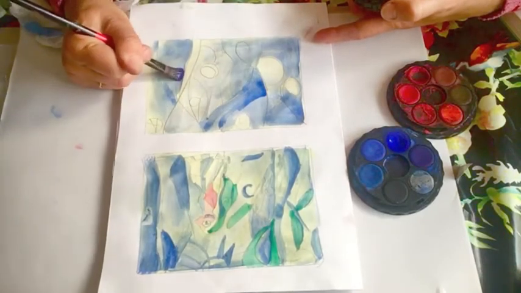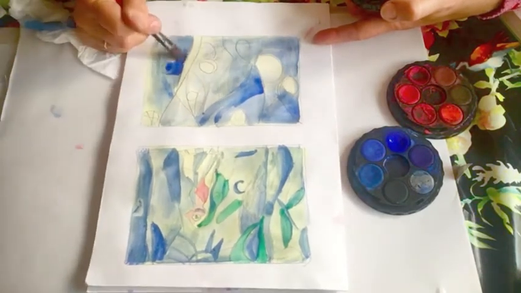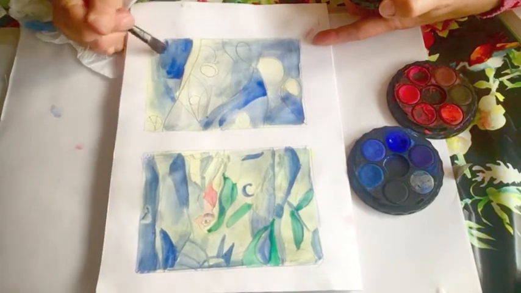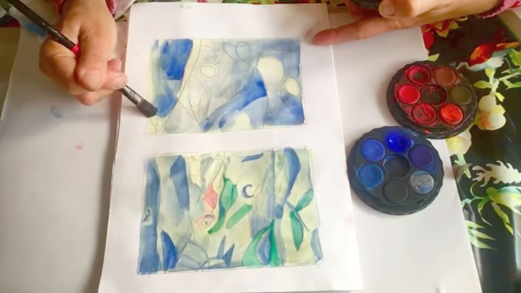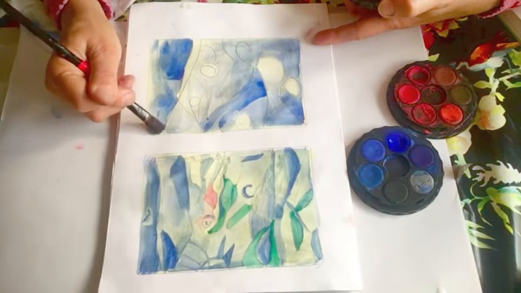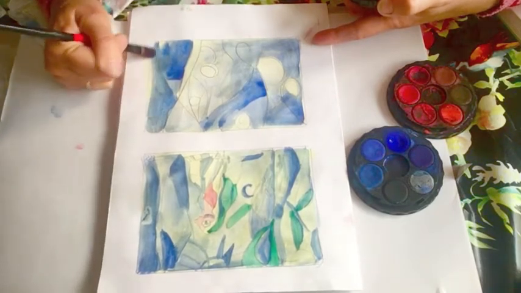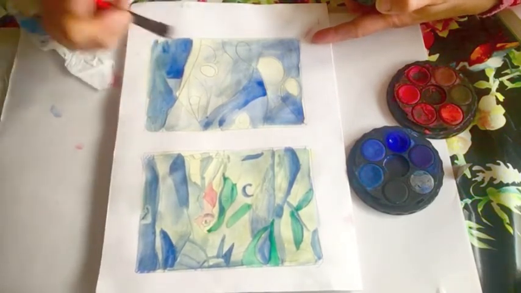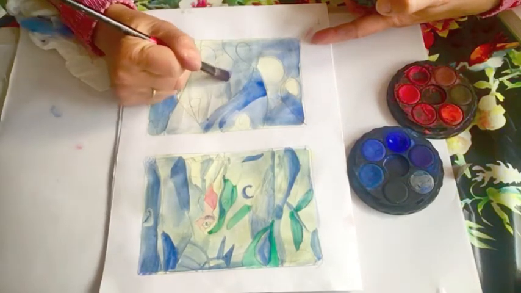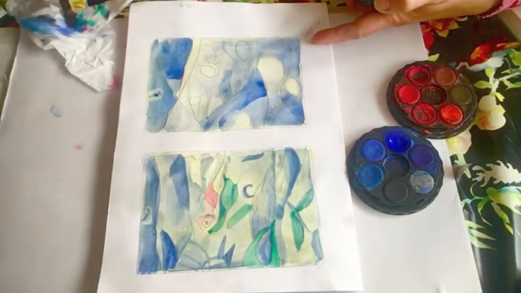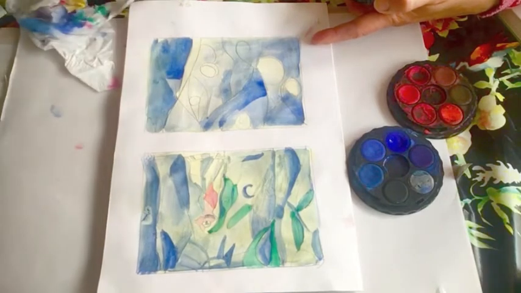You might think, I'm going to make this section incredibly blue, and I'm going to build up 8 layers of blue. Or you might think, I wish I hadn't left that bit out. I'm going to colour that bit over now. It is a bit like music, I think. Some bits more intense, some bits lighter.